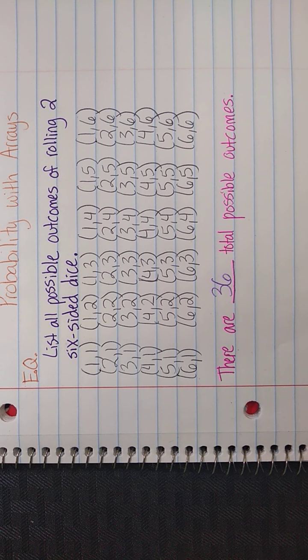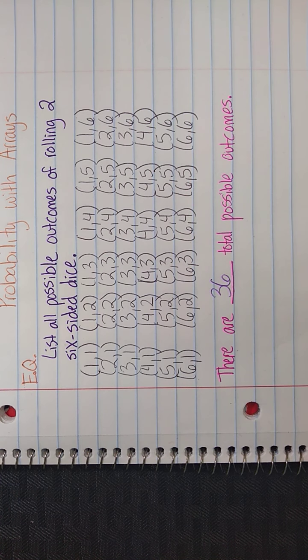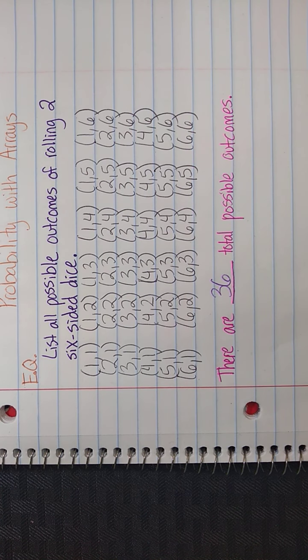Making an organized list is very, very sophisticated as mathematicians. It's also very logical. It makes sure that you list all your outcomes. However, it takes a lot of time. That was a lot of time it took for us to write that down. So instead, I'm going to show you another way that we could have gotten all these possible outcomes. This is an array. We're going to create our first array.